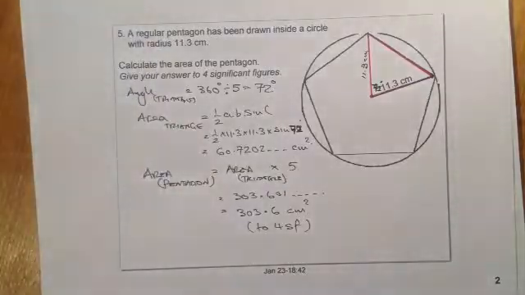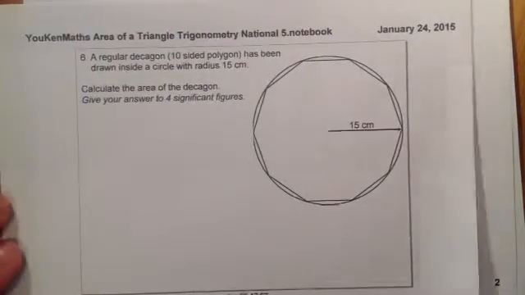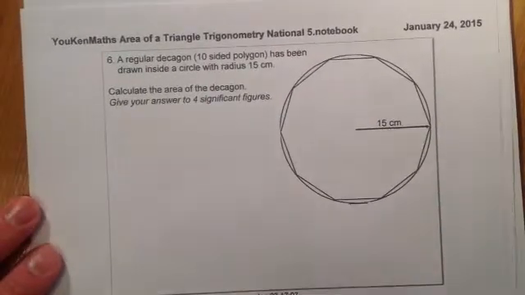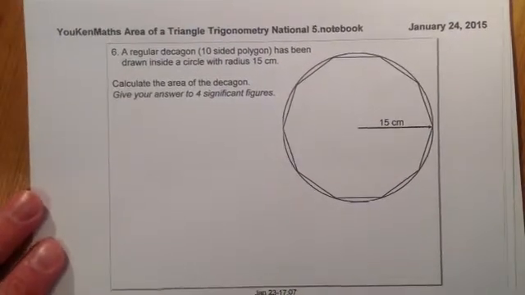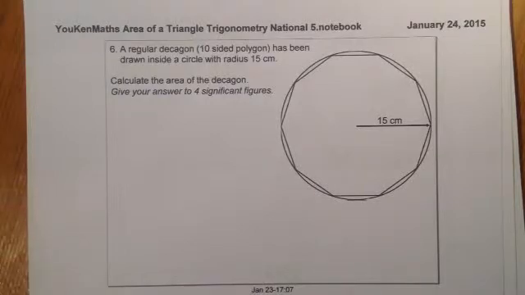Right then, so let's move on to another shape. So different shape, you try this one, see how you get on with that. What we'll do is a non-calculator question after this one, so have a quick go at this and see how you get on.